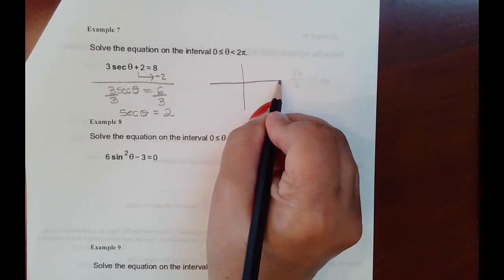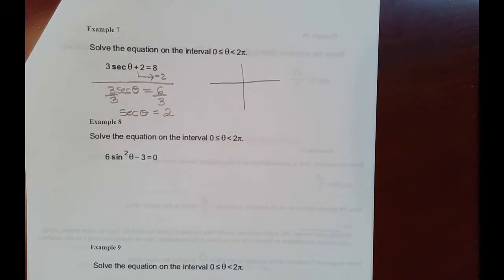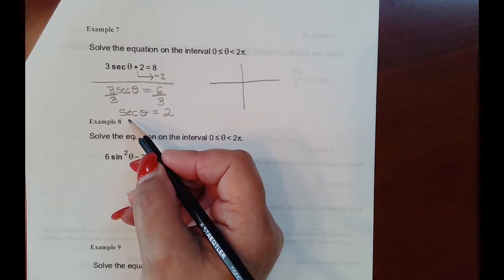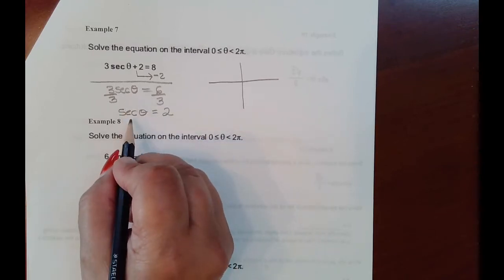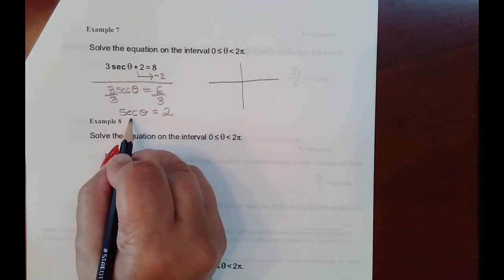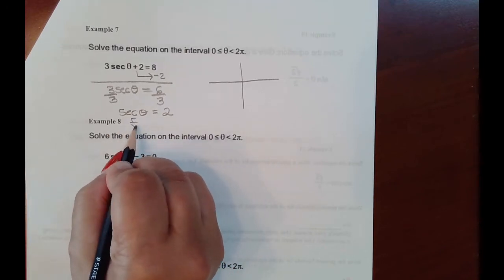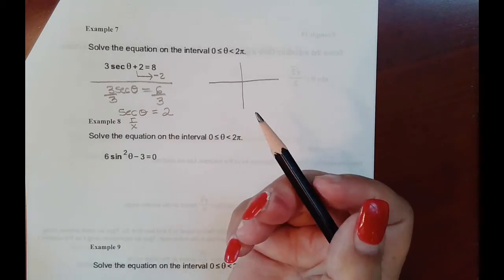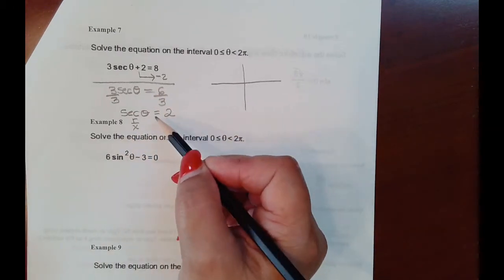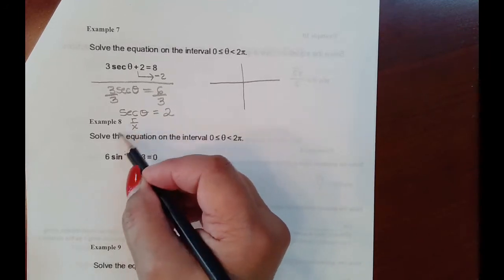Let's decide what quadrant we want to be in. Your secant is defined like this. It's related to cosine. Cosine is x over r, with the r being 1, and secant is r over x. Now the r is always positive, so when you're trying to determine how you're going to make something positive or negative, you need to be looking at the x's or the y's.